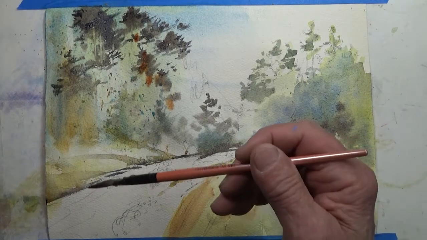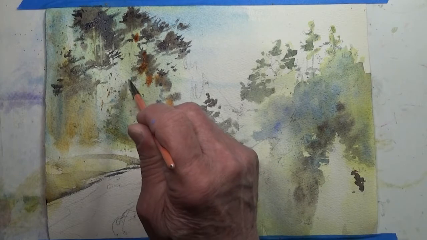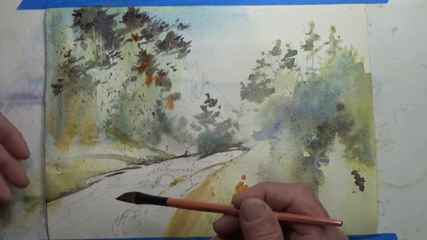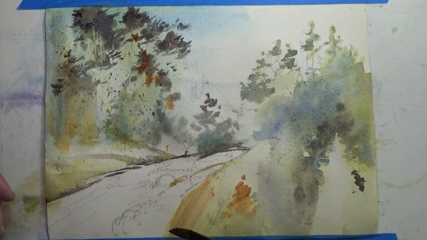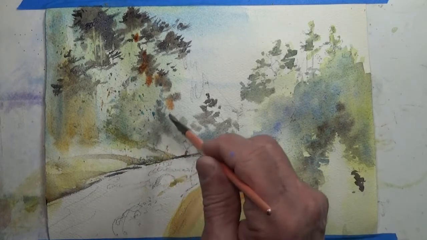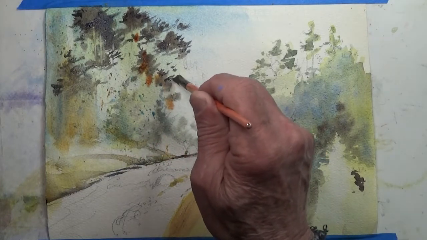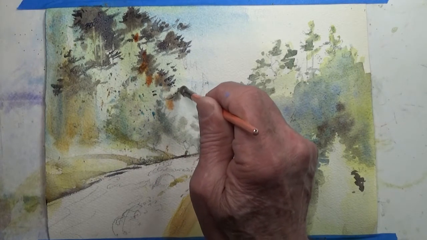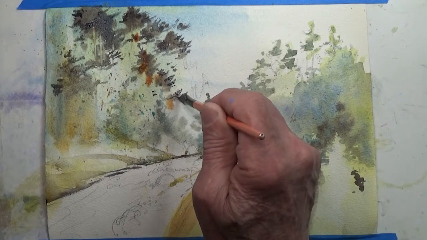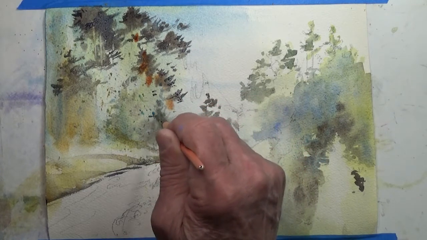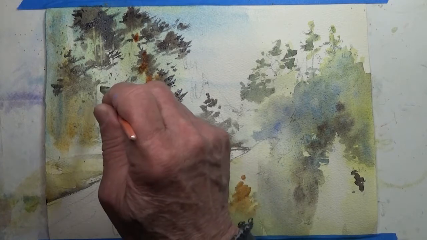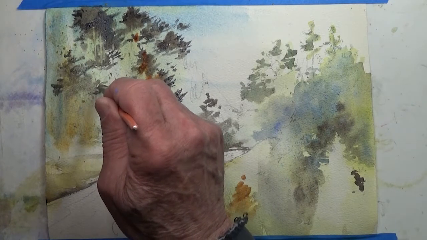And I've deliberately not filled this in. I like this painting to be a little bit lighter than it is dark, so I'm staying away from the real heavy dark that I was using originally as a reference when I did my live classes. But you see, I'm starting to do a little bit more darks in here. There's always darks among the light.